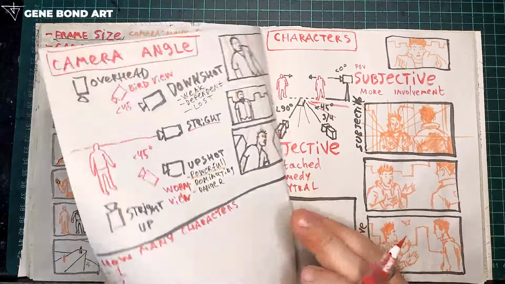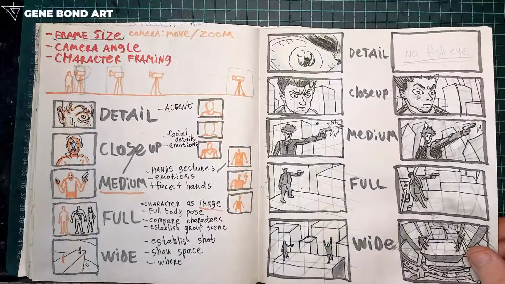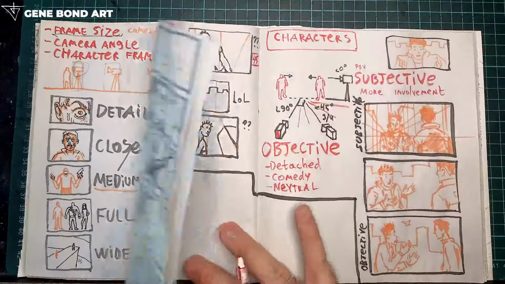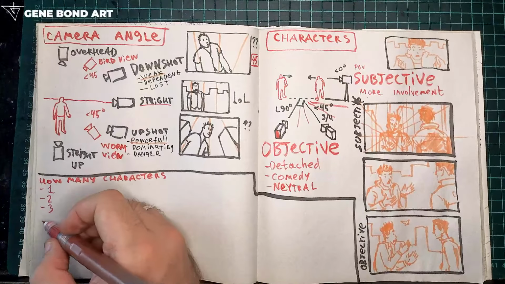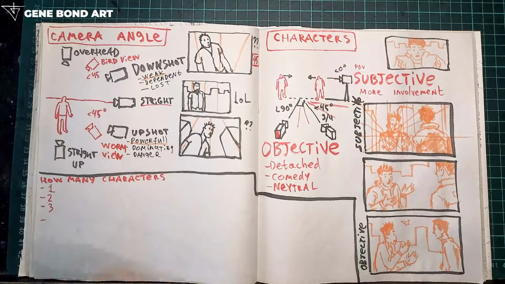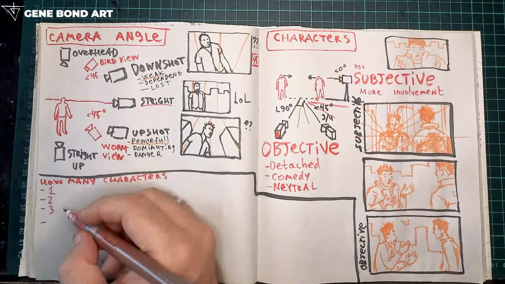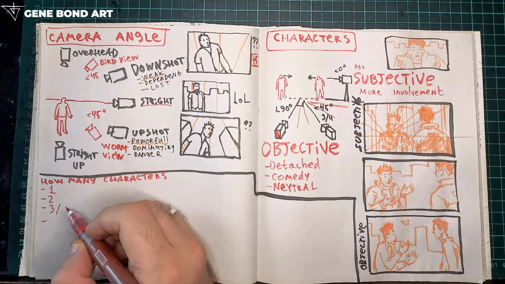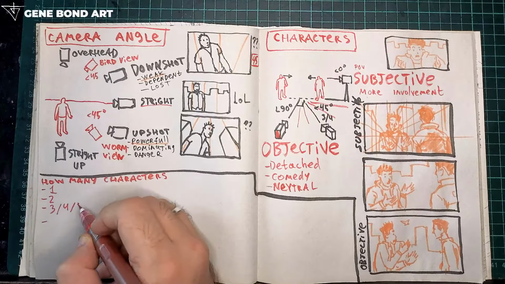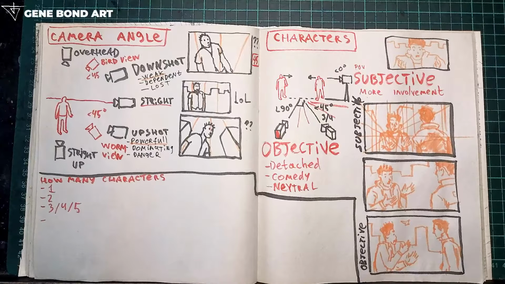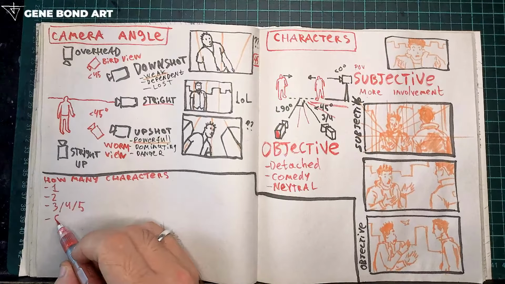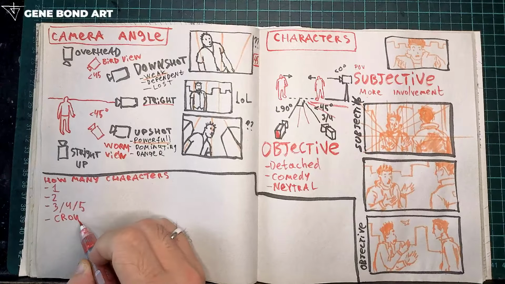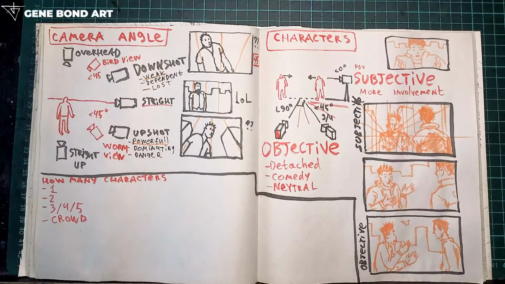It's a frame composition language. Then we have, I think, 3 or 4 or 5. Let's put it here already. Some group, and then there will be a crowd shot.